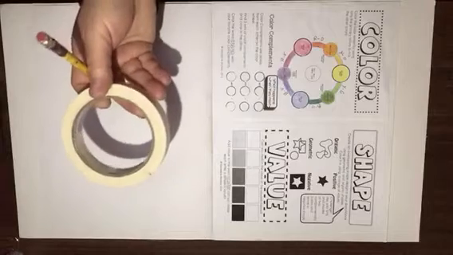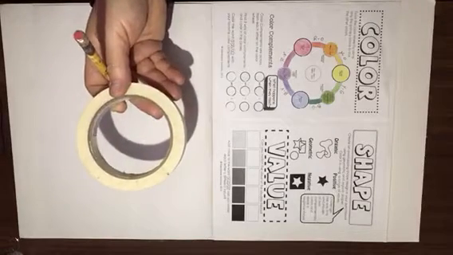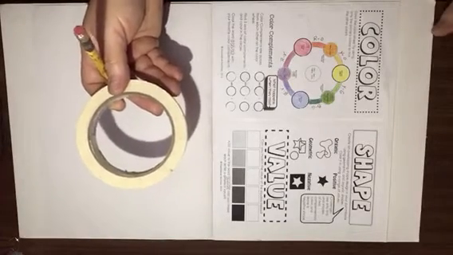Now, geometric is something that man makes, people make. It is a very straight line, straight edge, or precise shape. So if we are going to draw a circle, we would use something to make a really good circle. So our eyes are up here, please.